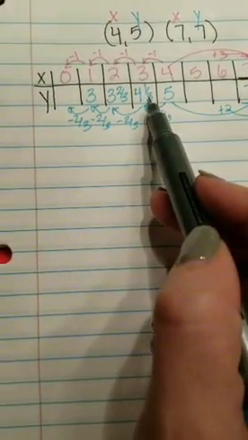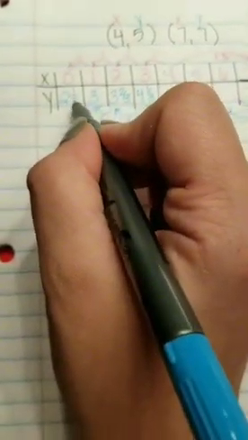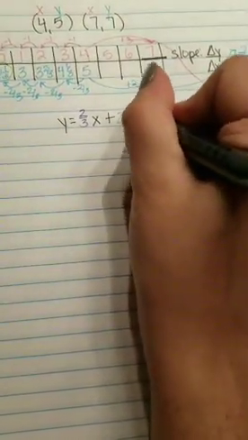And I see the pattern repeats right here. I had a whole number, and then I went to 1/3 left. Here I have a whole number, so I'm going to have 2 wholes left and 1/3 left over. So my y-intercept then is 2 and 1/3. So when I go to write my equation, I'm going to have y equals my slope, which is 2/3 x plus 2 and 1/3.